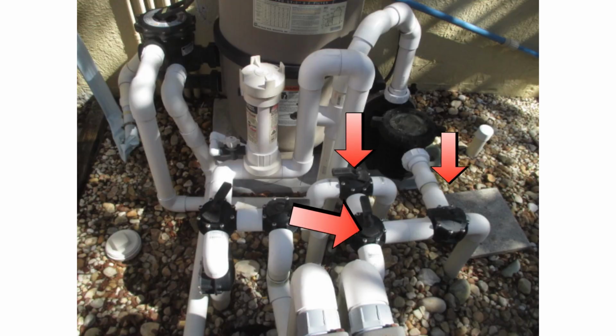So if you were to turn off the valve at the skimmer and the bubbles don't go away, well, then the breach is probably not on the skimmer side, right? Similarly, if you turn the valve off at the drain and full water flow is restored and the bubbles go away, well, now you've isolated the breach to the drain side.